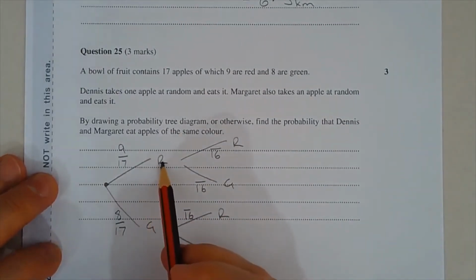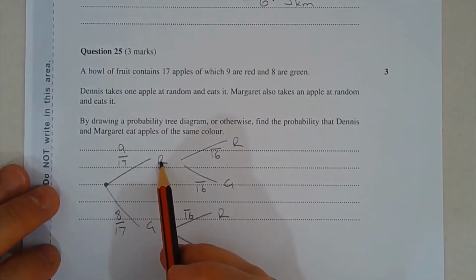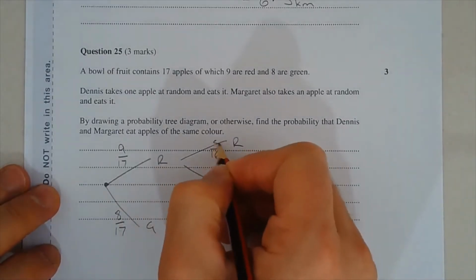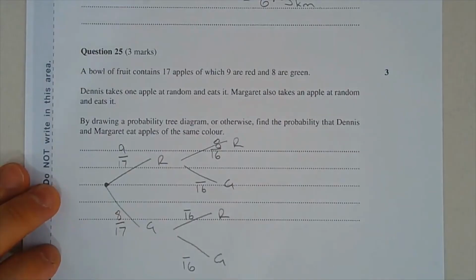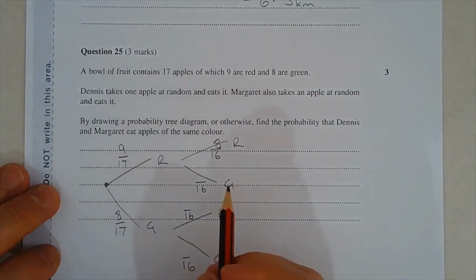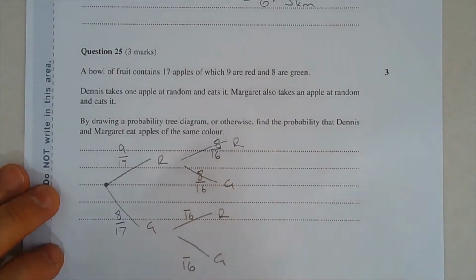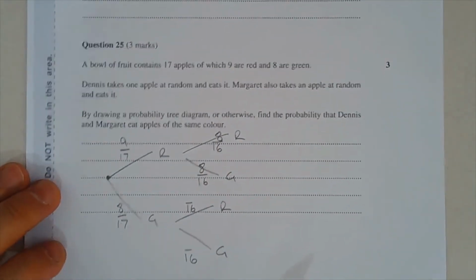So we've chosen 1 red apple already, which means we now have 1 less red apple. So that'll be 8 on 16 for the second red apple. Green apples though are still the same in terms of the number of apples. We have 8 green apples. 8 plus 8 gives us 16. There's 16 apples in the bowl.